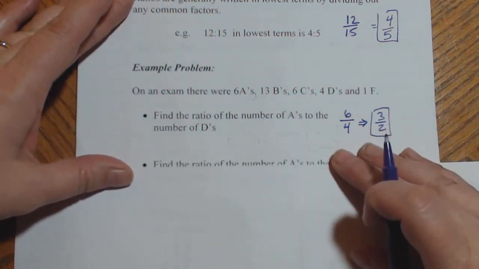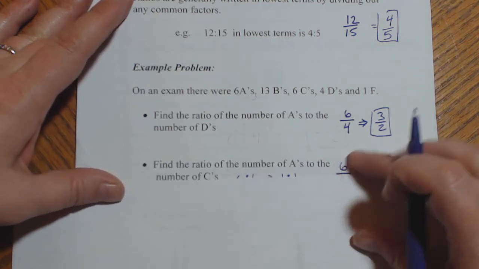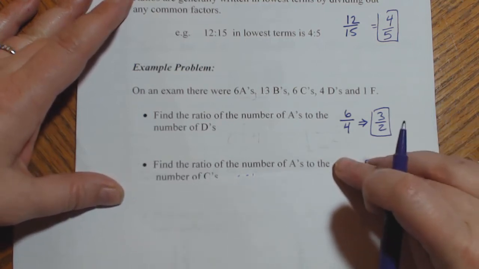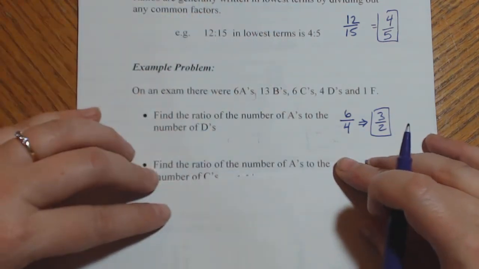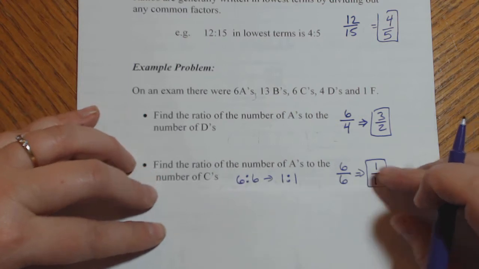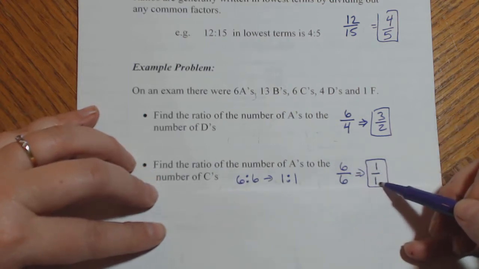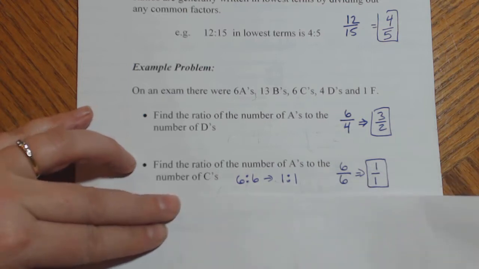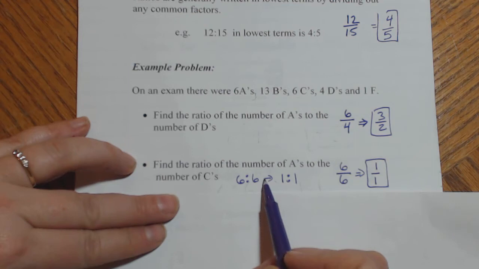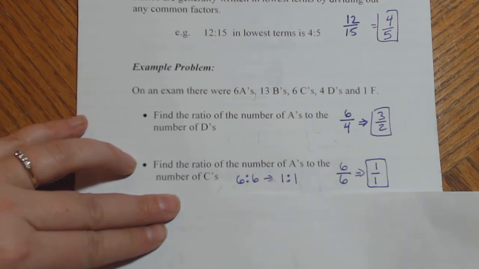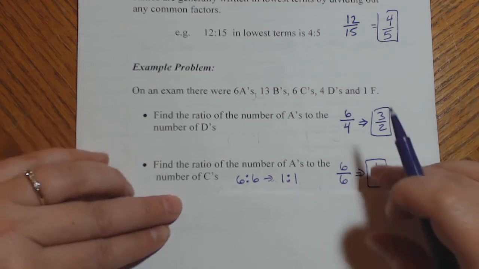The next one is going to ask us to find the ratio of A's to C's. If we do that same thing, we have 6 A's compared to 6 C's. So I could write the ratio 6 to 6, which reduces down to 1 to 1. If I was writing it not in fractional form, but this other form, it would look like the ratio of 6 to 6, simplifying to 1 to 1. So that means for every 1 A, there was 1 C given.